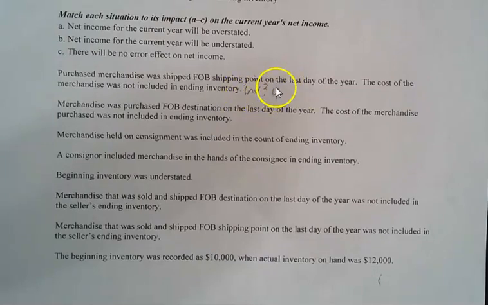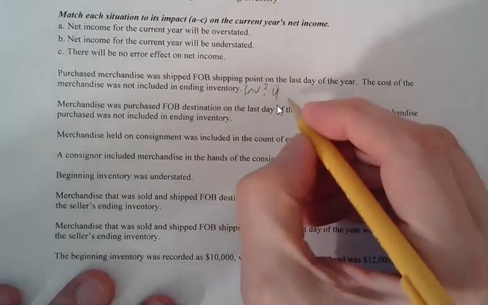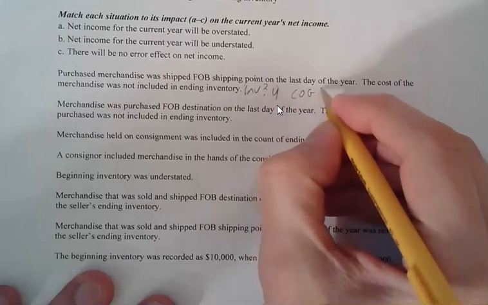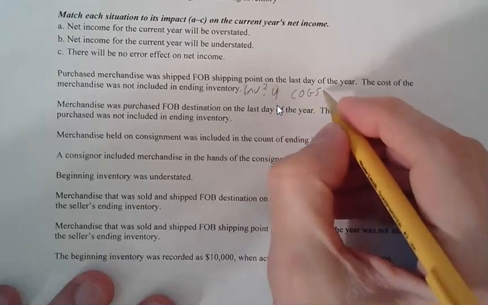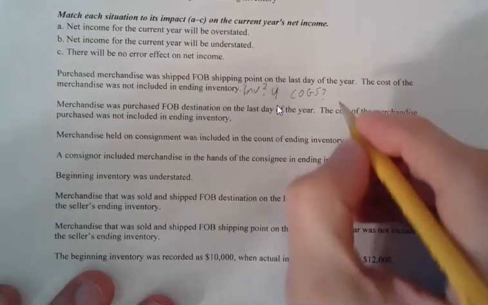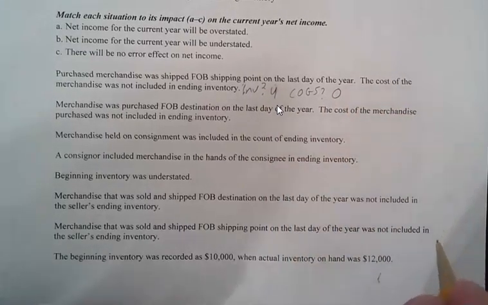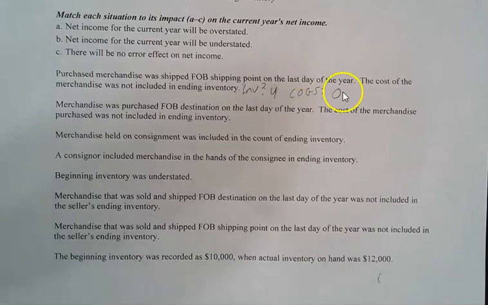So if inventory is understated, that makes it look like we went through more inventory to get to our sales. So what that means is that cost of goods sold is actually going to be overstated.